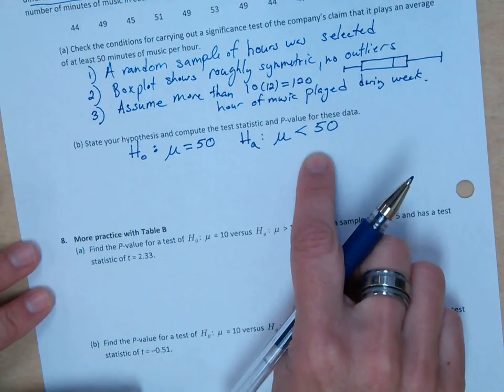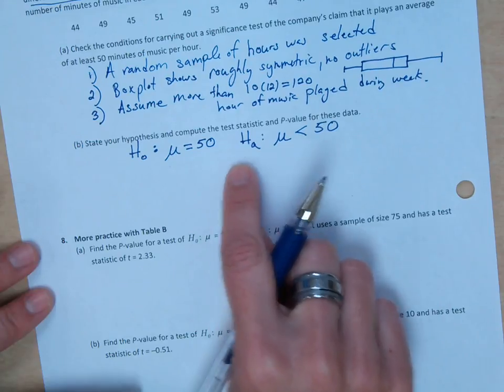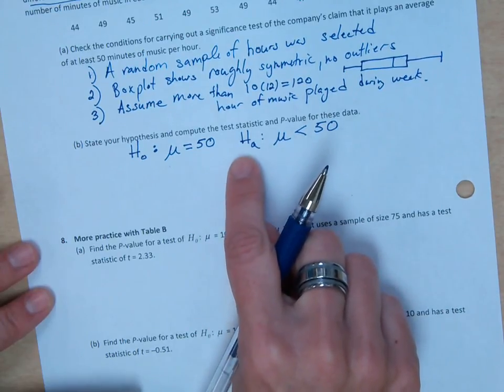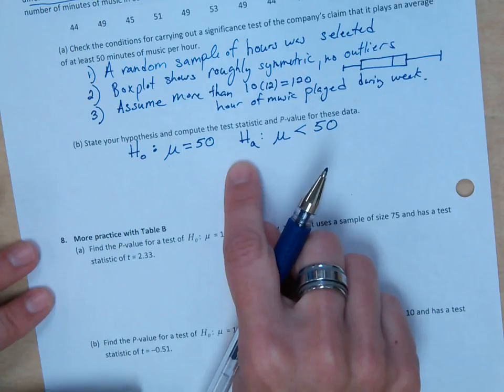Okay, so now we need to find the test. There's two parts. There's the test statistic and then there's the p-value. The test statistic is how many standard deviations away from the mean. We need to find the mean and the standard deviation of our sample.